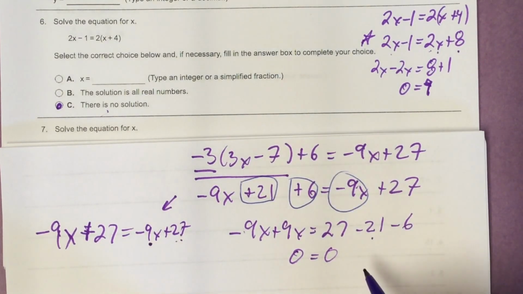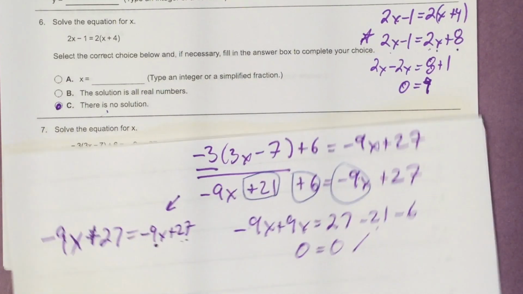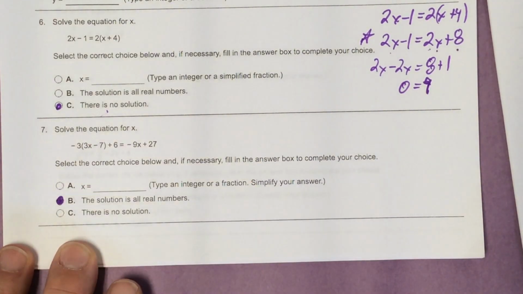So if 0 equals 0, if we get that for a solution in an equation, what that means is no matter what you put in for x, both sides are always going to be equal to each other. So the answer to this question is going to be all real numbers.